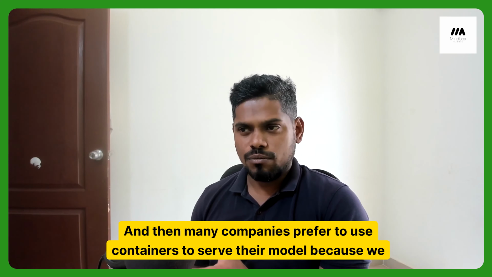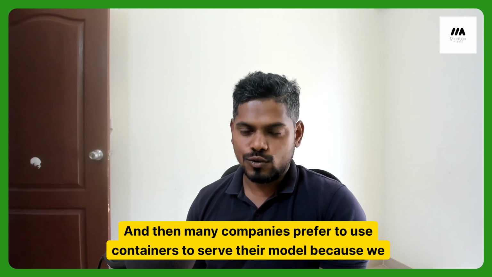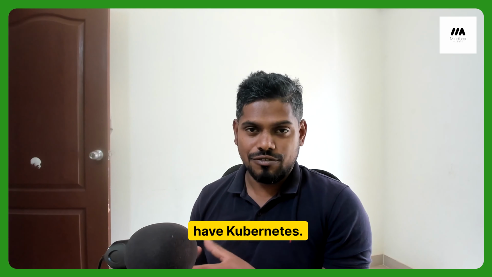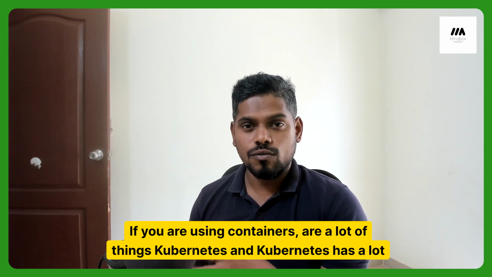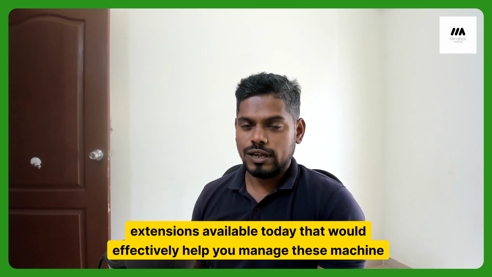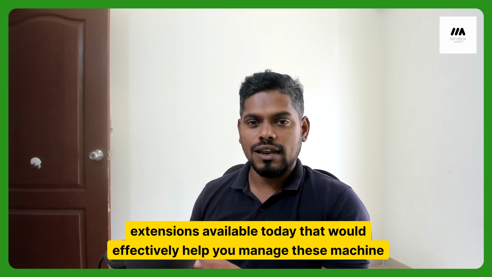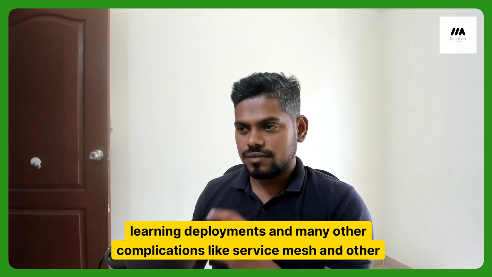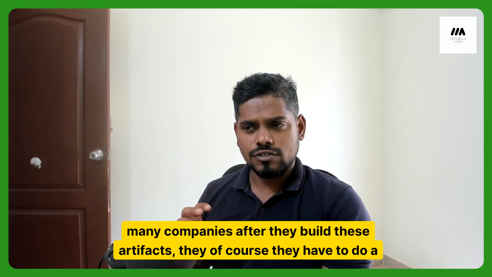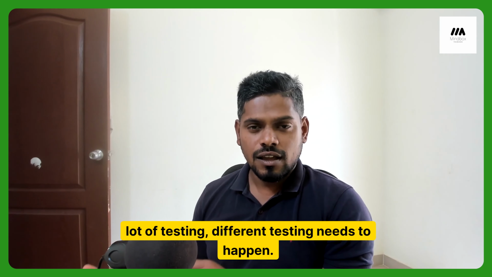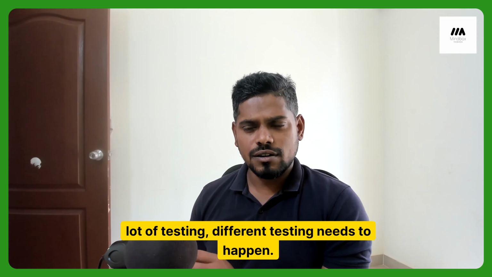And then many companies prefer to use containers to serve their model because we have Kubernetes. If you are using containers, Kubernetes has a lot of extensions available today that would effectively help you manage these machine learning deployments and many other complications like service mesh and other stuff. And many companies, after they build these artifacts, of course, have to do a lot of testing. Different testing needs to happen.